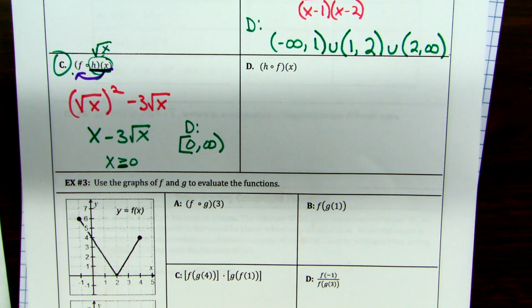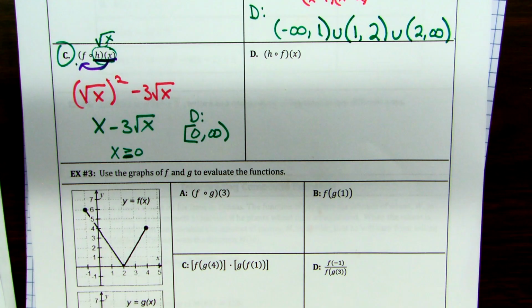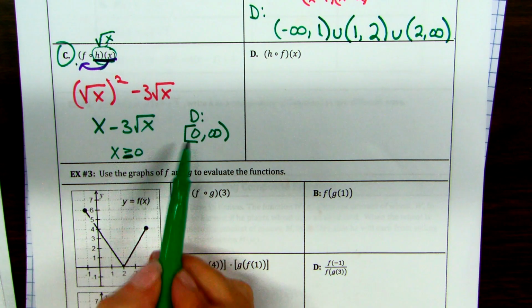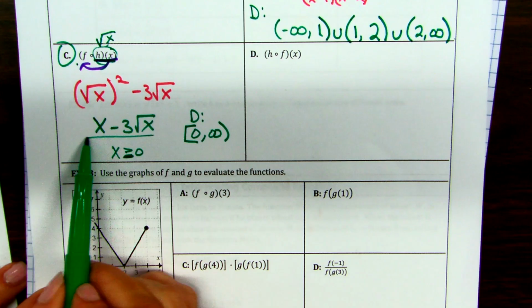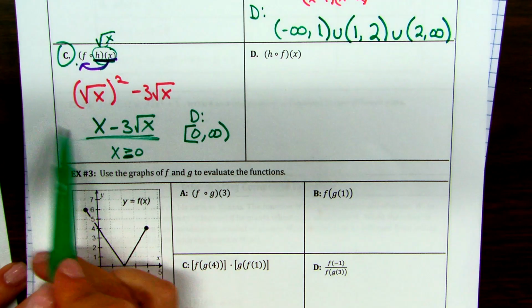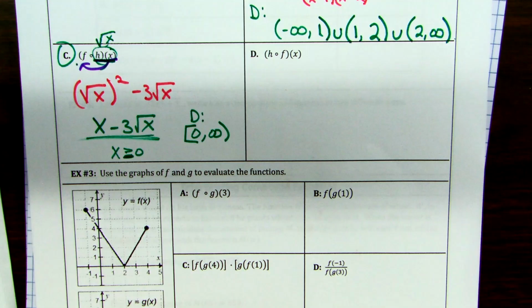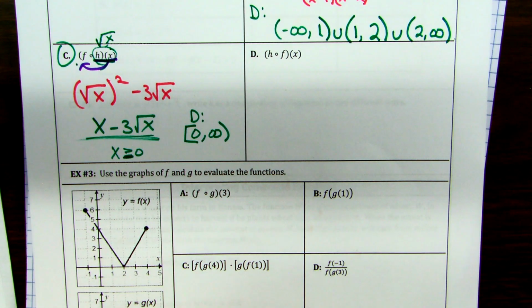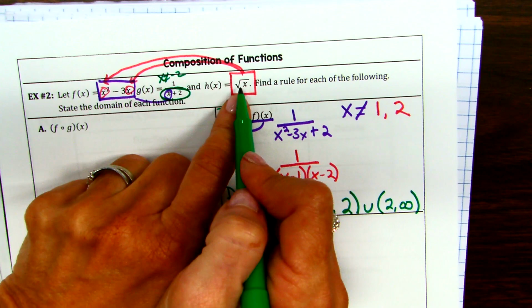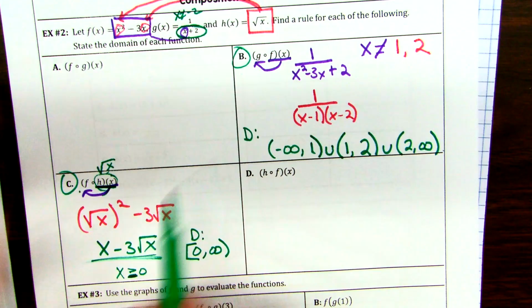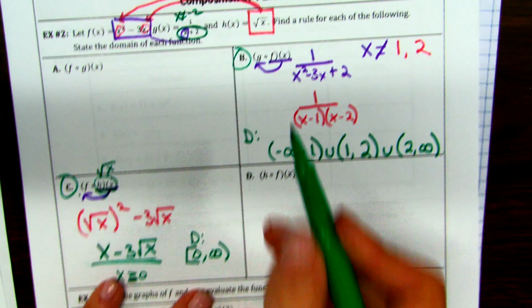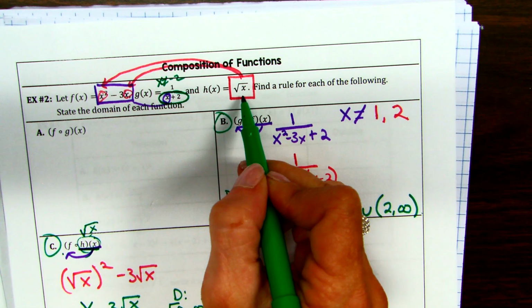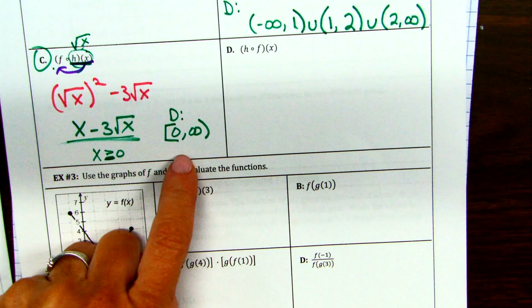Hopefully I have another example to show you. Okay? So let's just say it like this. When you have to look at your domain, look at your final answer, of course. Is there anything there that's causing a problem? And there was. And you have to look at whoever you started with, h of x. So if this radical had been resolved somehow in the work, we still would have had to acknowledge that before it got resolved, it was a radical, and this would have had to be the domain.